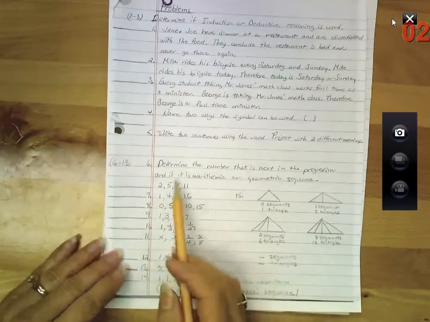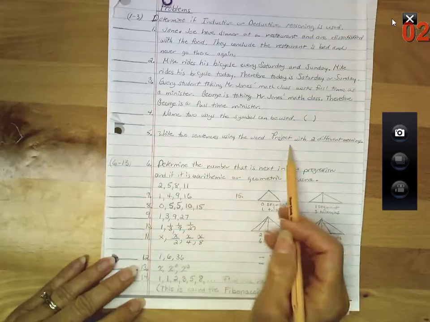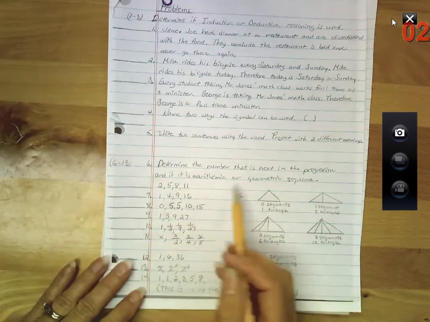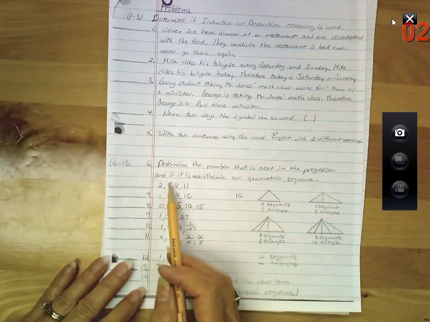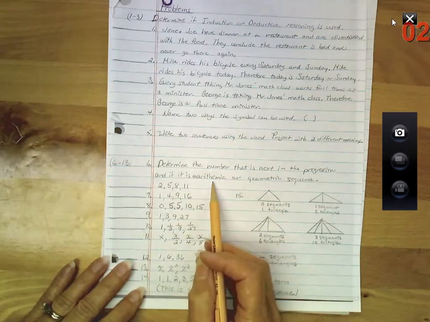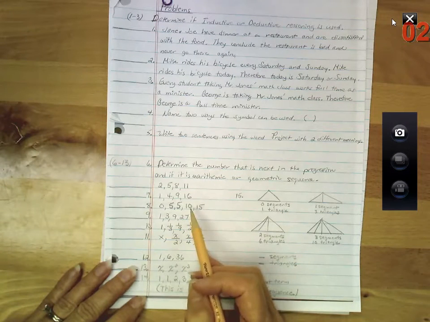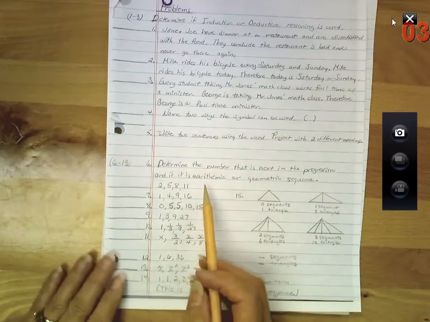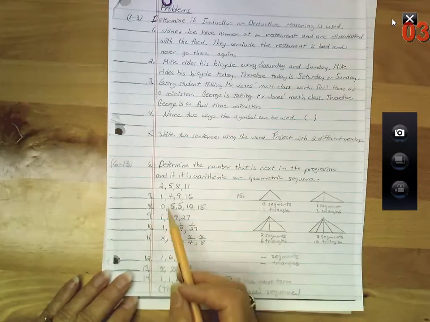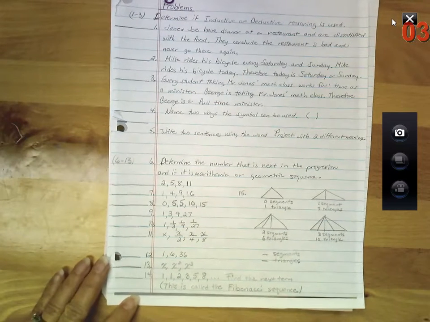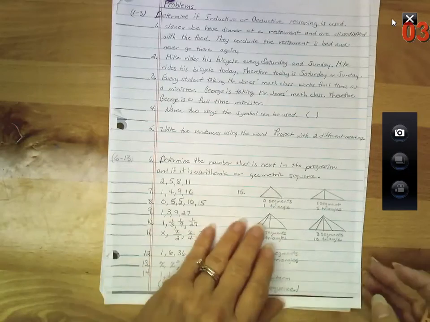Then we have problems. Well, you might have to write a sentence using a particular word in 2 different ways. Determine the number that is next in the progression, and if it is arithmetic or geometric. Which one has to do with multiplying or dividing? Geometric. Right. And adding or subtracting is arithmetic. So you always just look at your pattern and see if you're multiplying, adding, or subtracting, what you're doing. Okay, so that's basically that lesson.